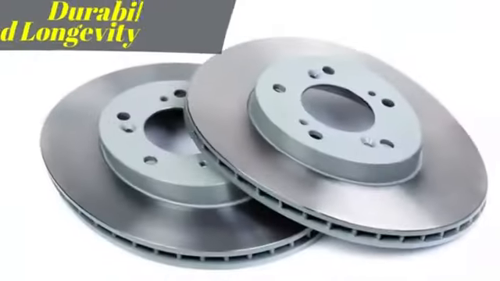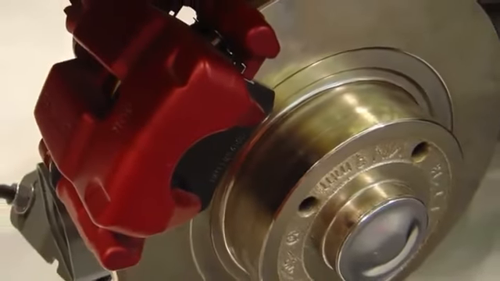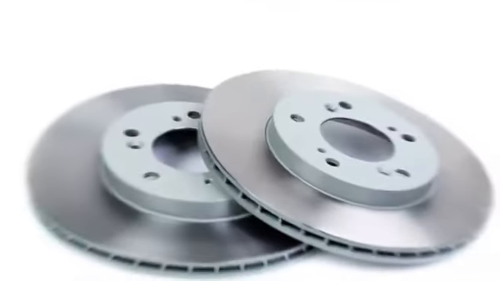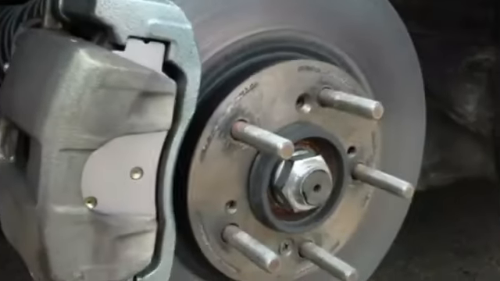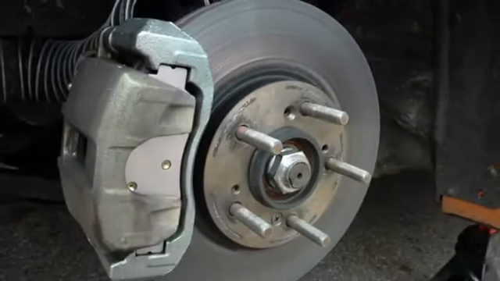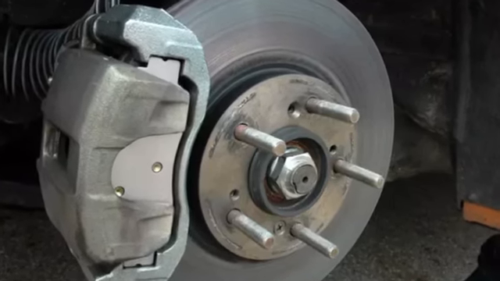Number 3. Durability and longevity. Brake discs are designed to withstand immense heat and mechanical stress generated during braking. Some performance vehicles are typically made from high-quality materials such as cast iron, carbon ceramic composites, or even lightweight aluminum. These materials ensure durability and longevity, allowing the brake disc to withstand repeated braking cycles without significant wear or deformation.